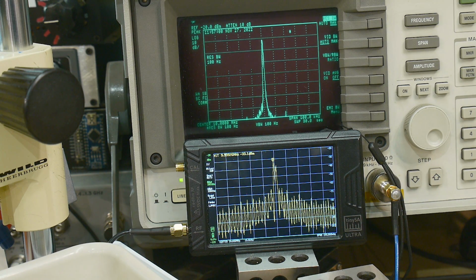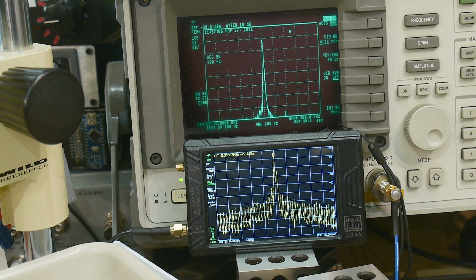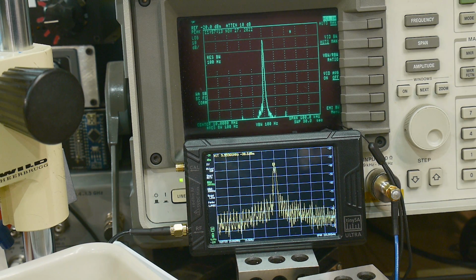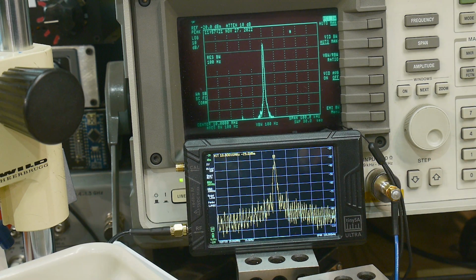I'm going to go back to my 440 hertz tone, all right? And I'm going to see if I can't resolve that in this spectrum analyzer. Now they're both sweeping very, very slow.